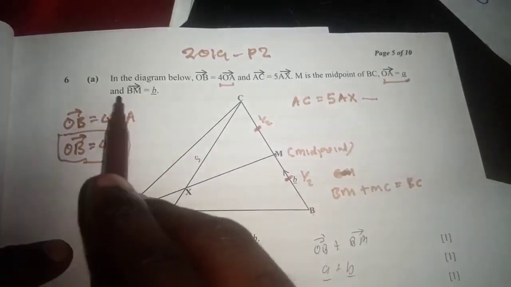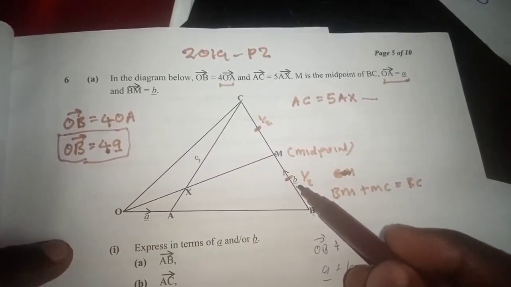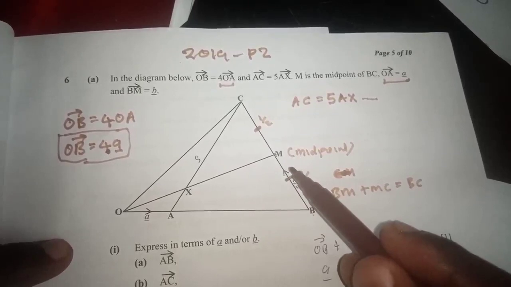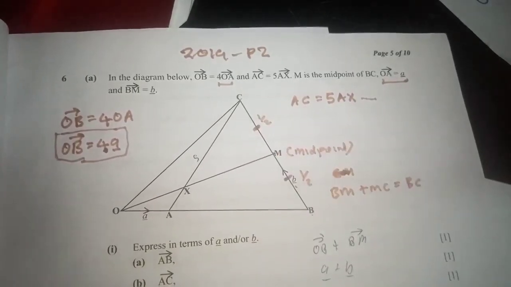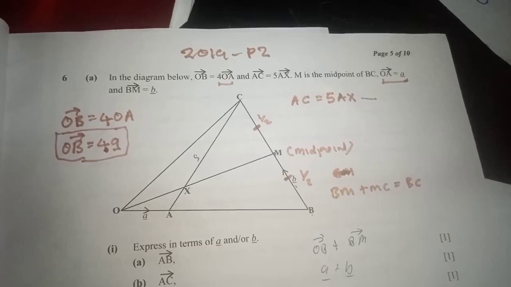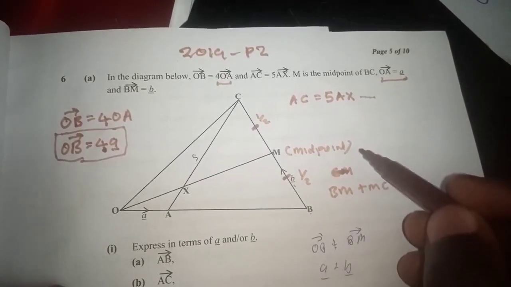OA is A, and BM is B. Now, if BM is B, what will MC be? That's the question. If something is a midpoint, it clearly separates a line into 2 equal parts.